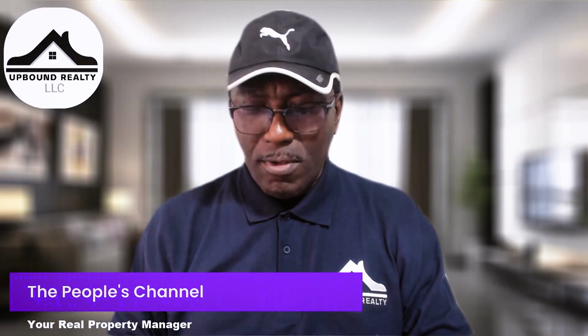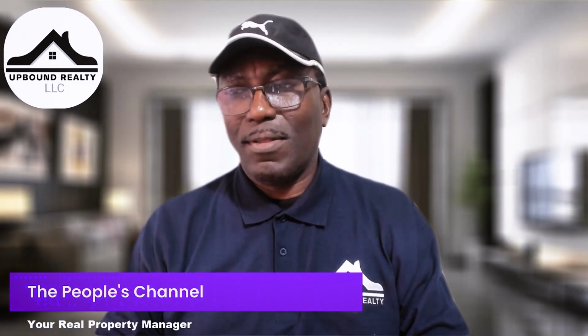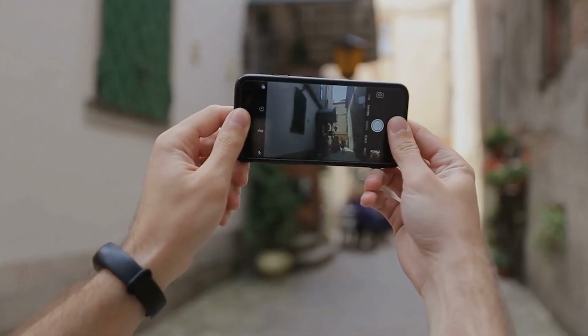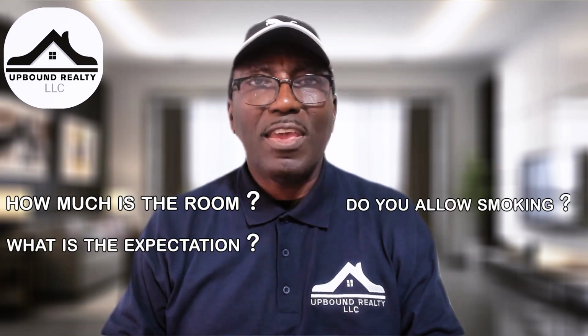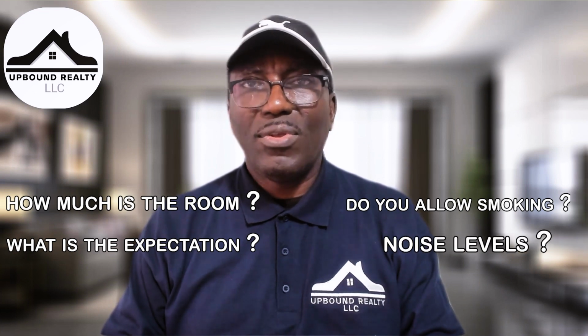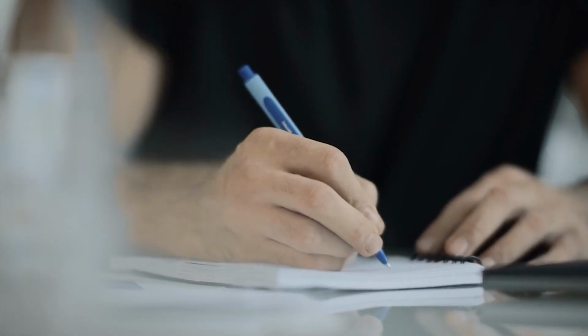Very good pictures play a part in that, so you want to make sure that you take very good pictures. That's one. You also want to make sure that all the information they need to know is made available upfront. How much is the room? What is the expectation? Do you allow smoking in the property or outside the property, noise levels, all of that? You put something without writing pages and pages, but they get a sense of what you expect as a property manager or as a homeowner.